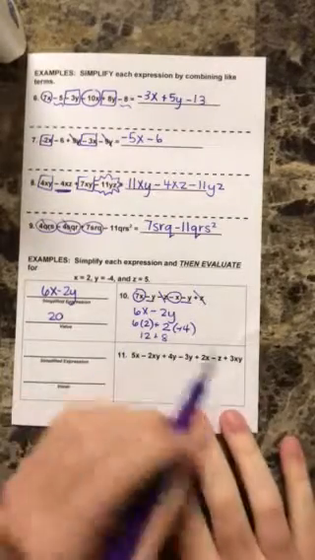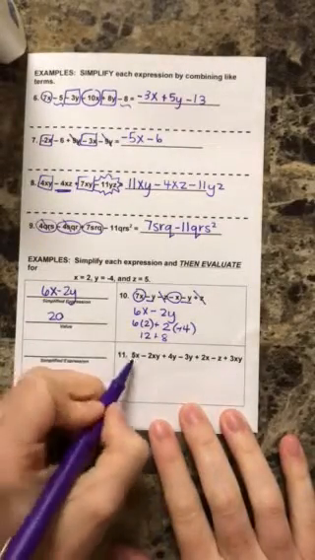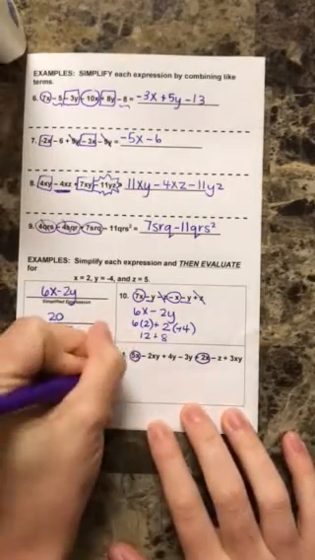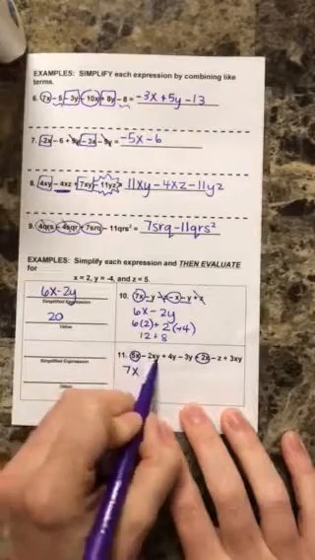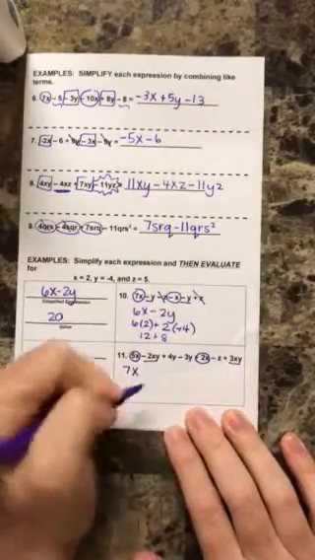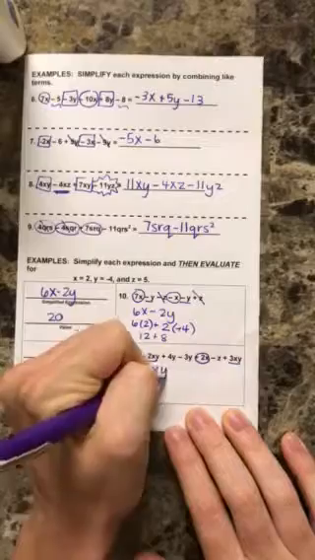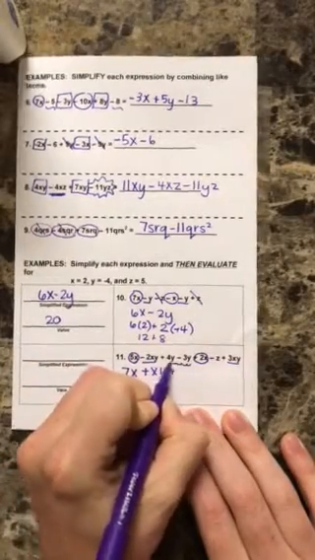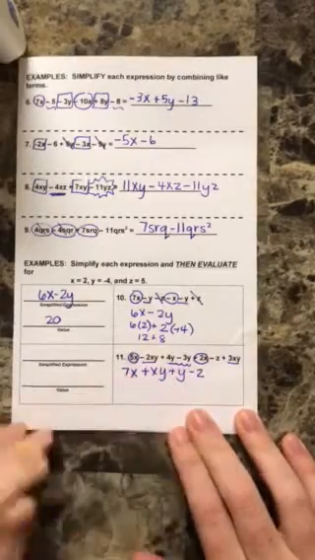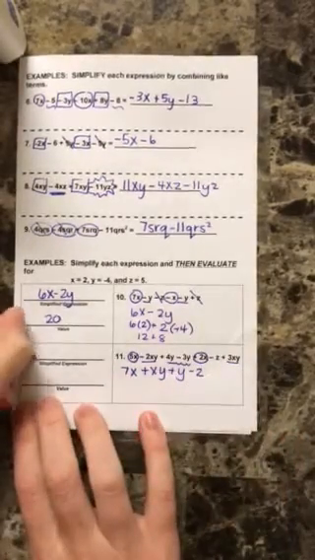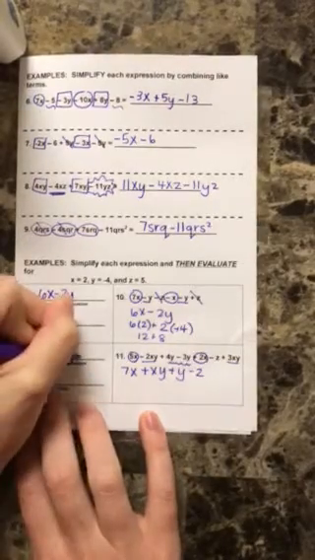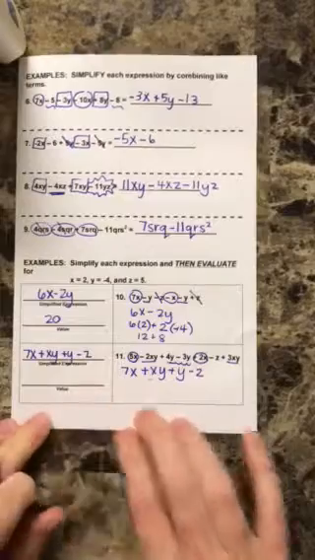Okay. And the last one here. Okay, we've got a lot of combining to do. So 5x and 2x, so 5, 6, 7x plus xy plus y minus z. Again, order doesn't matter here, so 7x plus xy plus y minus z.